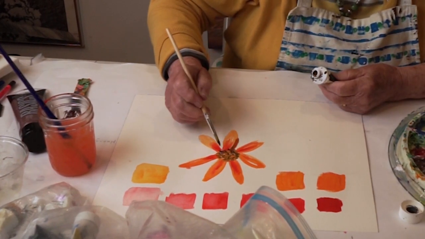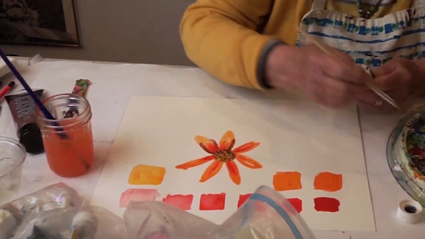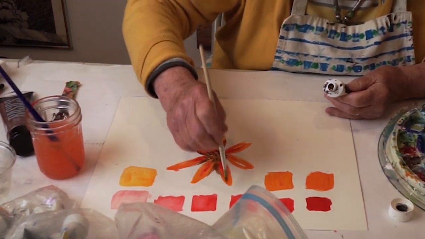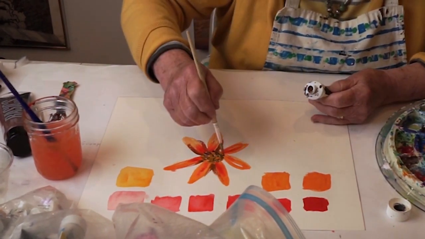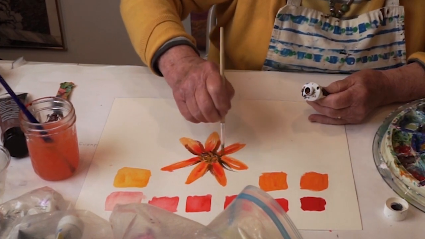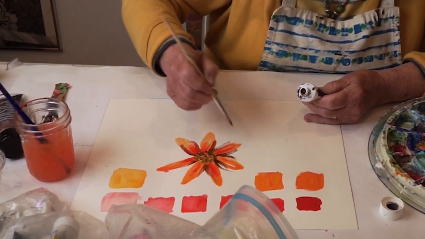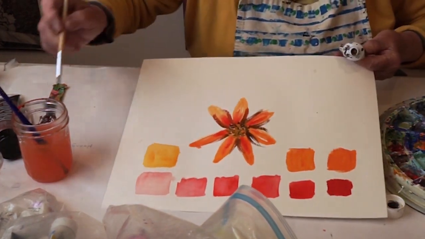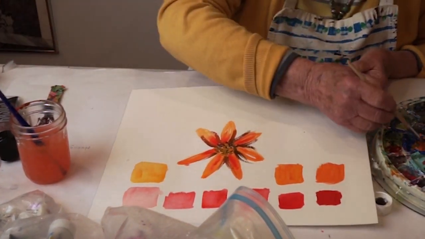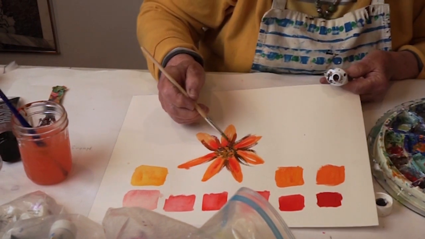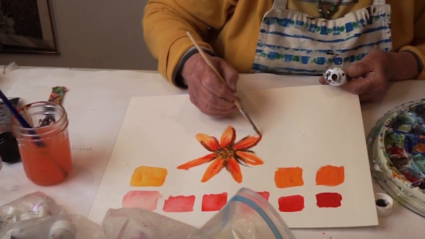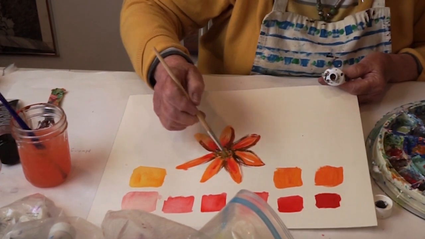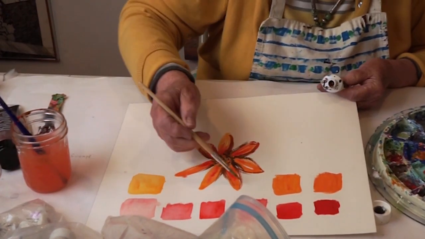Let's see what would happen. Let's see if we can rescue this. All right. Oh, I think maybe we can rescue it. All right, by bringing the brown out around the orange, I think maybe we could rescue that. Yeah, that helps a lot. Now let's go back to this and see if we can do maybe a little bit of this. What can we do here to rescue this? A little more water.